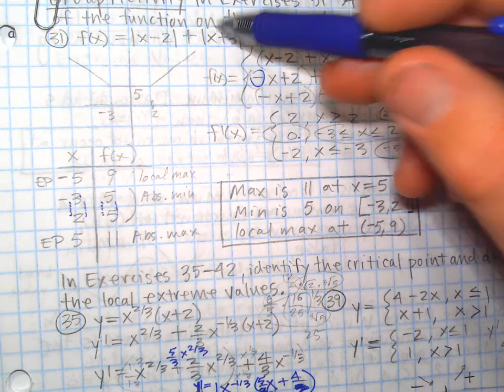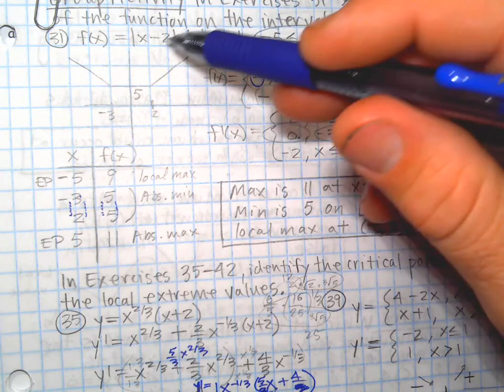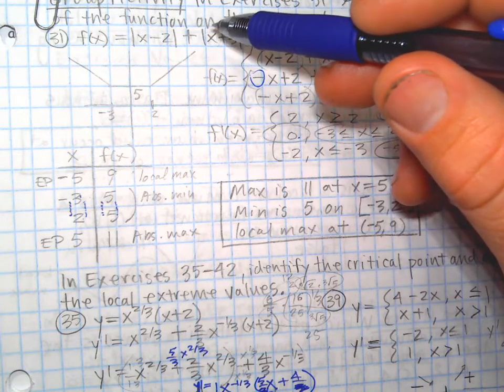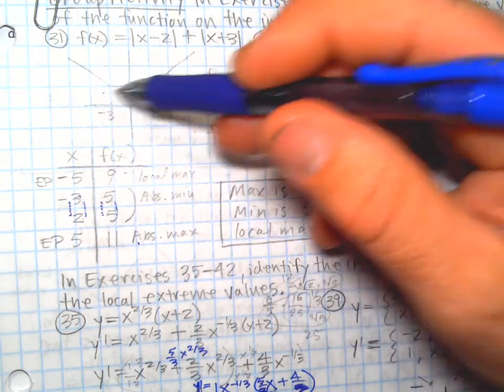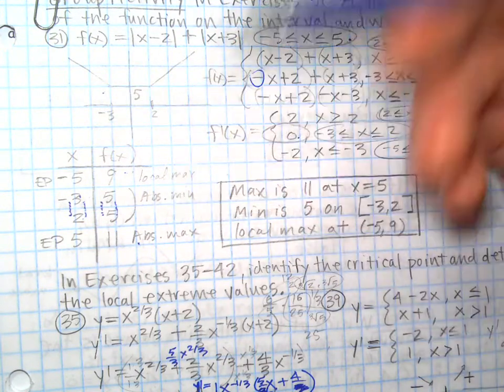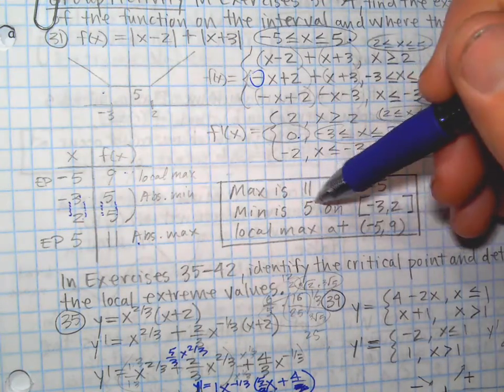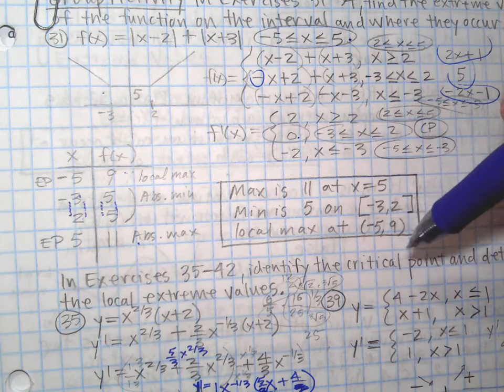If you plug -5 in, you get an answer of 9. So that's your max. If you plug these two in, it's constantly 5. So that's the lowest point of the graph. It's a min along an interval, which is a little weird.